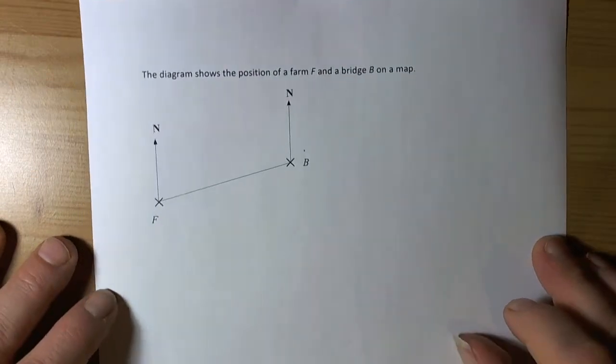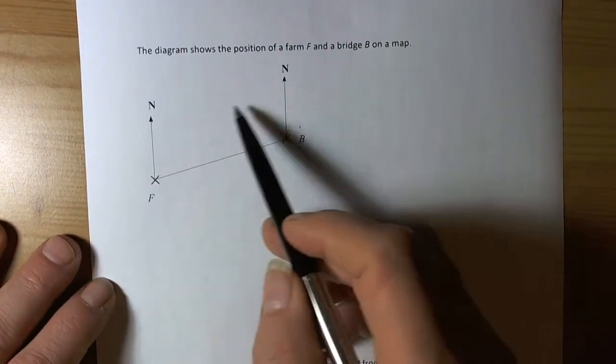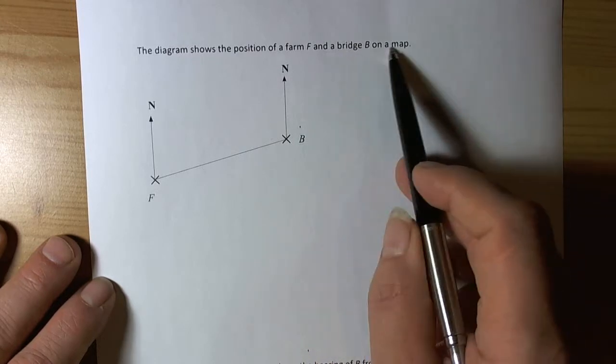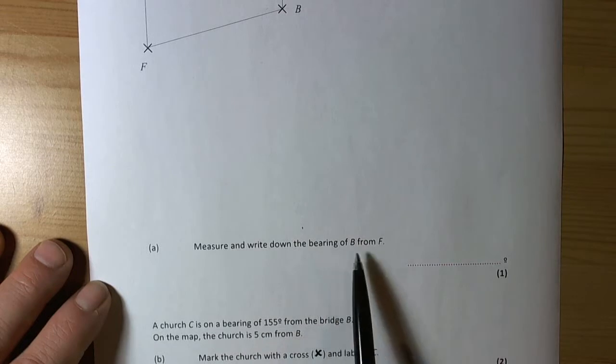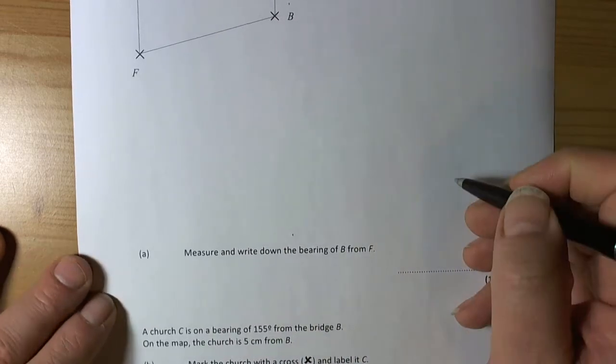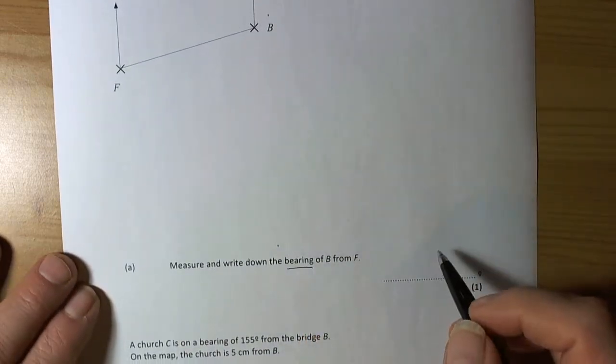So this question is about positions of items on a map, and it's talking about a bridge and so forth. The first part of the question says measure and write down the bearing of B from F. Well, the key thing we've got to remember, the key word there is bearing.